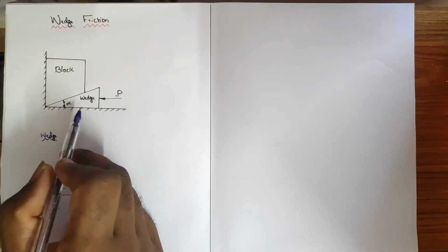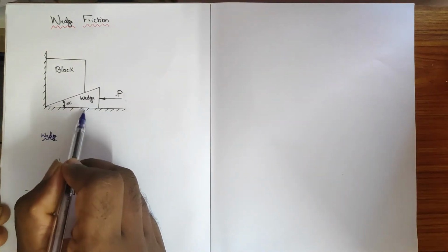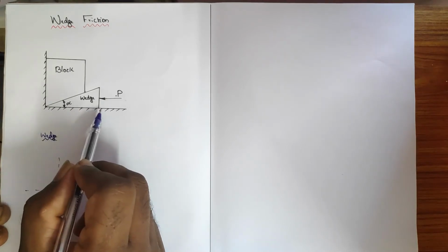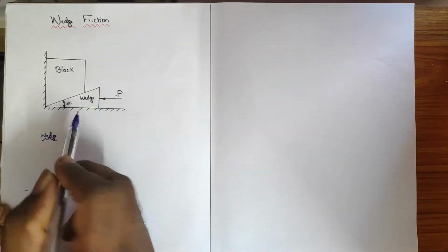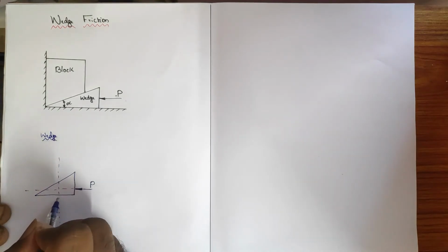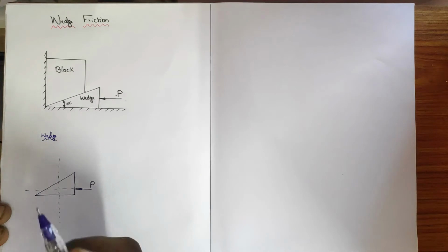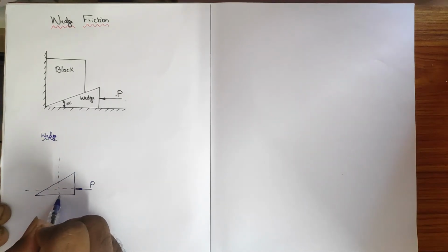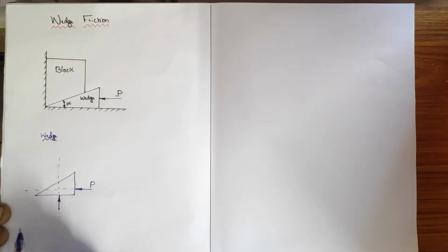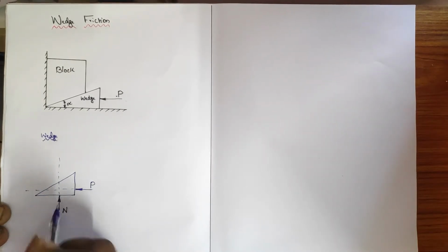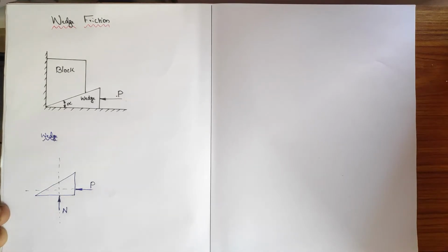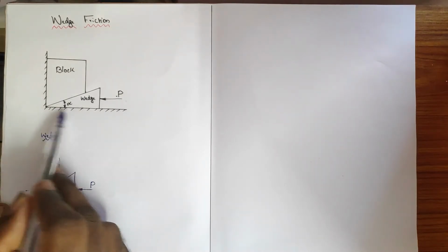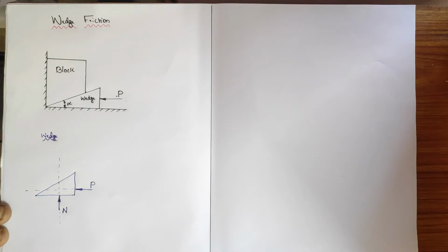And at the bottom, the wedge has contact with the floor surface, so there will be a normal and a friction force. Before the friction force, we can place the normal. We know about the normal. The normal will act inward and it will be 90 degrees to the plane. So here, 90 degrees to the plane, I have placed the normal reaction. Can you predict where the friction force acts, whether on the right side or left side, when you have contact between the wedge and the surface?